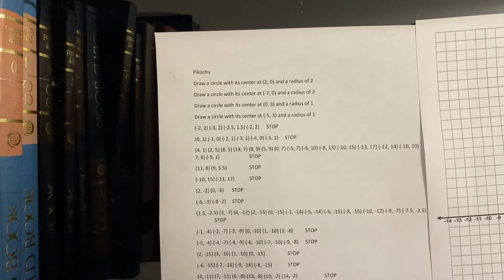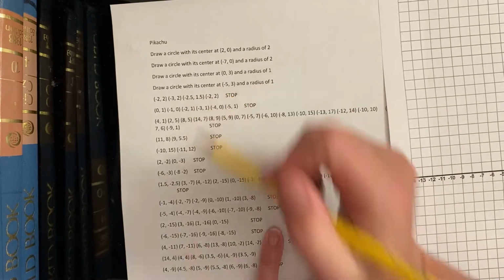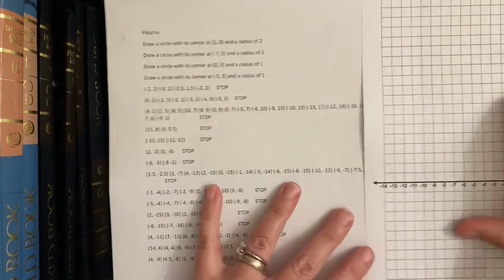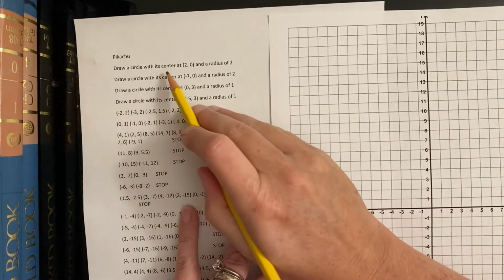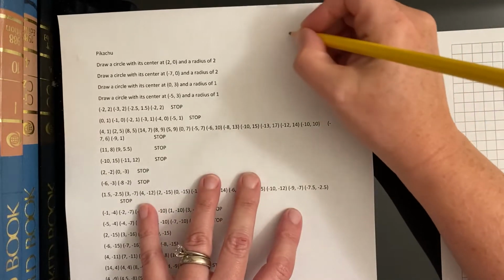All right, last video of the night, we got to know how to deal with these circles that come up on some of these. It's not something that we've done before with graphing. It says to draw a circle with its center at 2, 0 and a radius of 2. Well, first of all, you have to know how a circle's built.